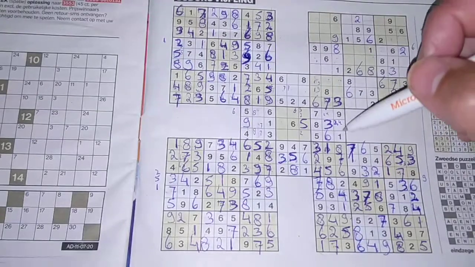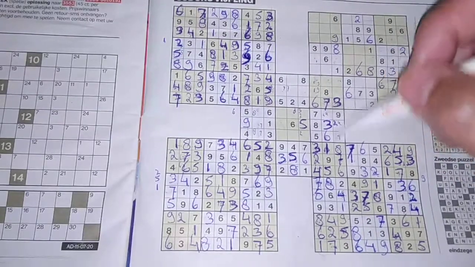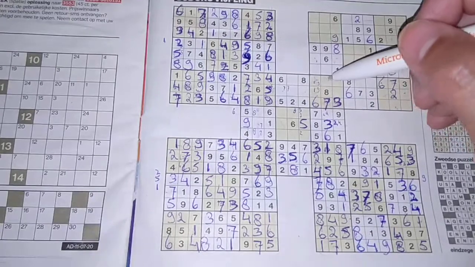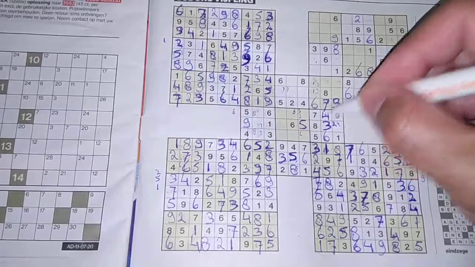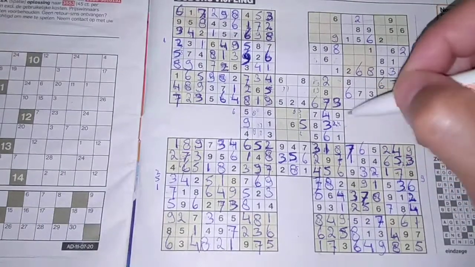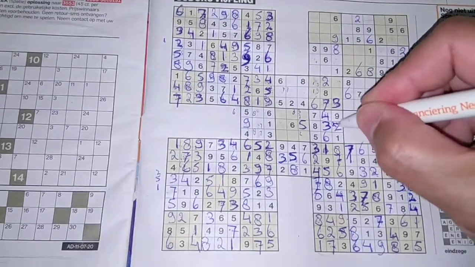2, 4. That means here also, in this column, the 2 and the 4, we have a 4 here, so no 4 there. 4 should be here, and the 2 goes there. One number left in this big square for the number 2.